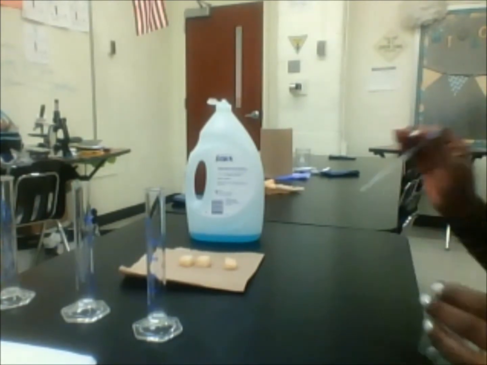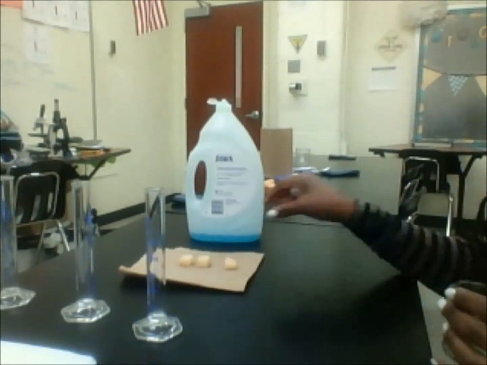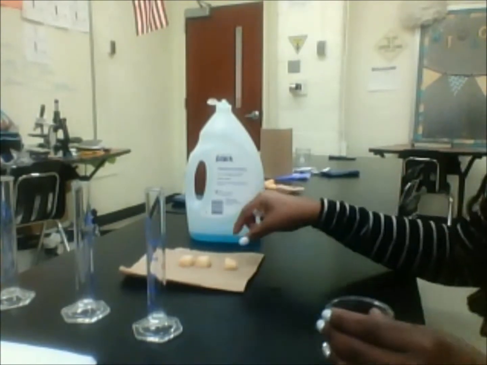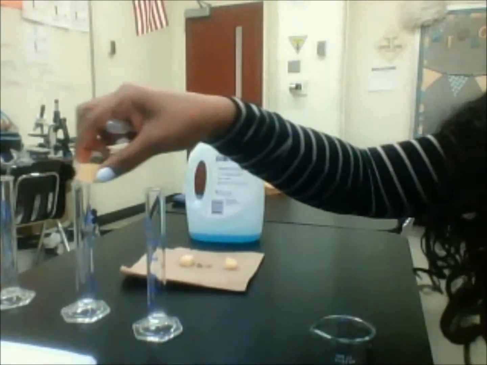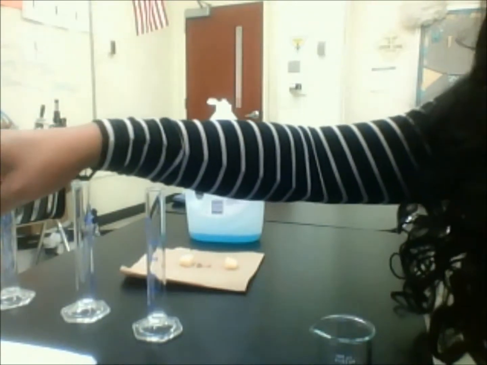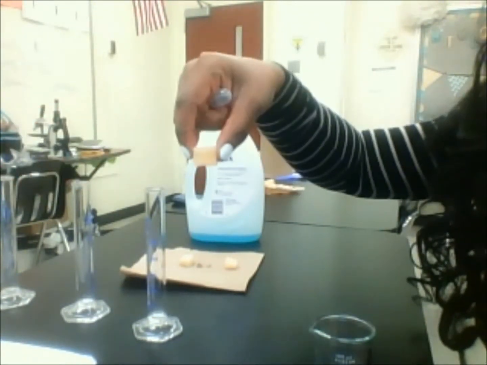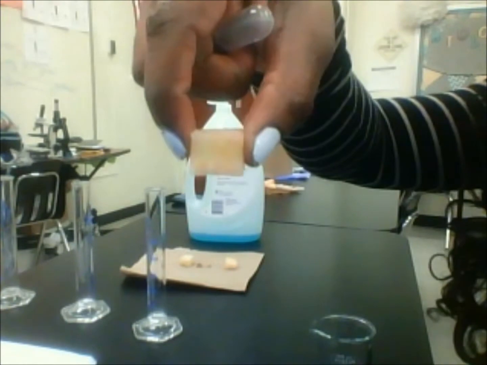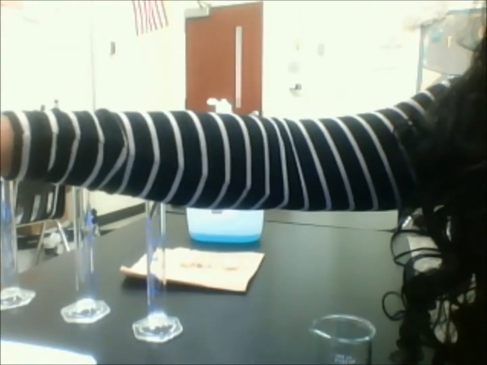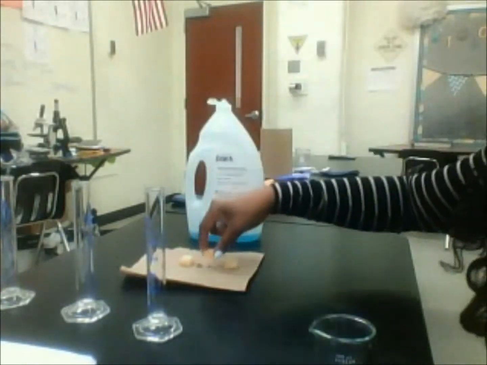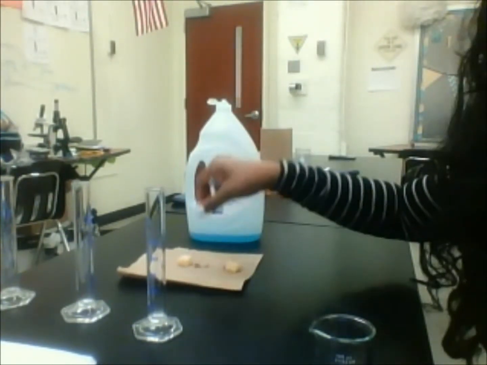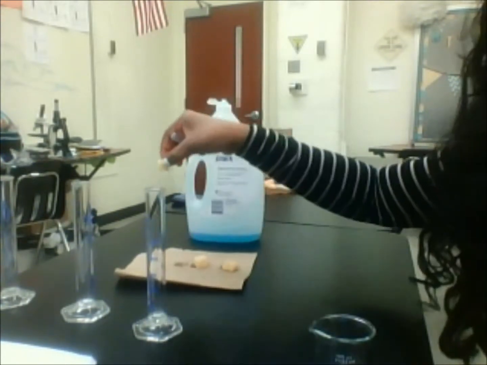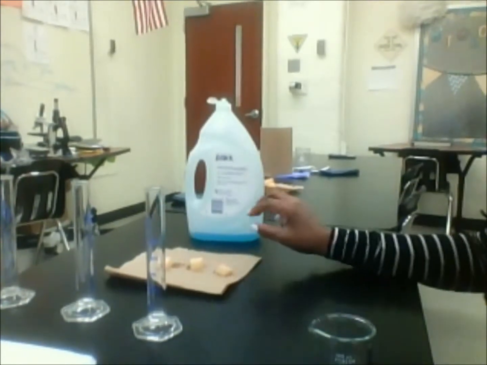What I already did about 10 minutes ago was cut a potato, so you can see the little cubes that the potato is cut into. I measured them. They're about 1 centimeter by 1 centimeter by 1 centimeter, and I have 3 of those same cubes. So that's cube 1, this is cube 2, and here's cube 3. Make sure they're the same size.